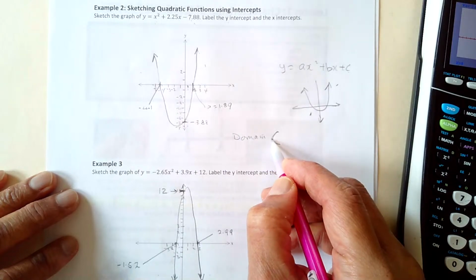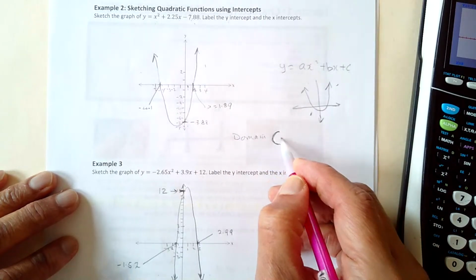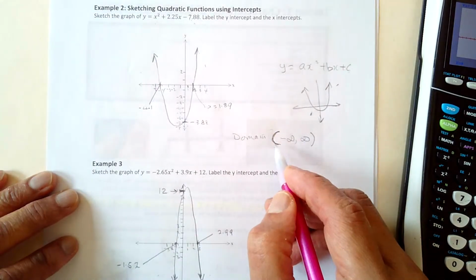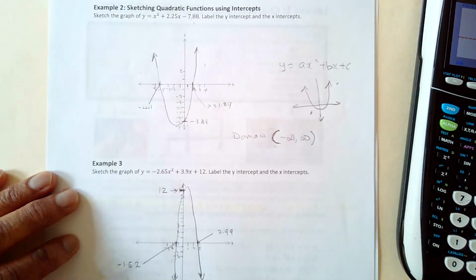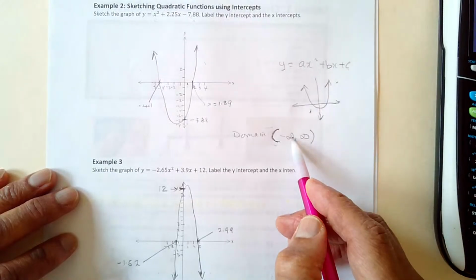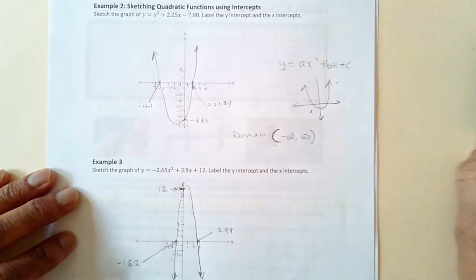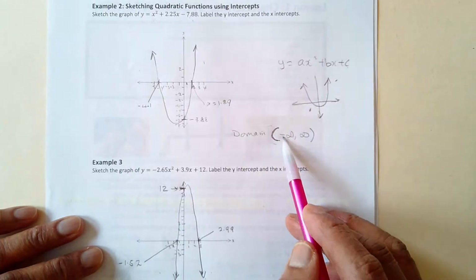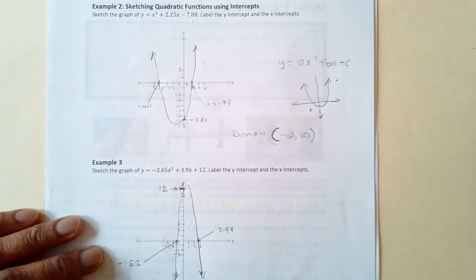Now you have to write a bracket of this form here, negative infinity to positive infinity. Do not use a square bracket. The square bracket indicates that it touches that point. Infinity is a concept. It means that you don't know where it ends. It's somewhere out there. So we say it doesn't touch it.